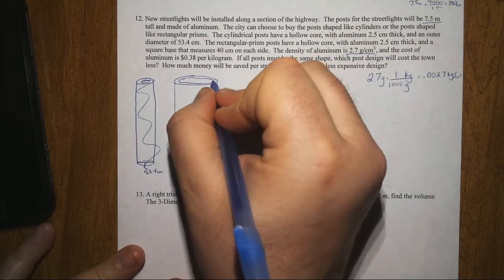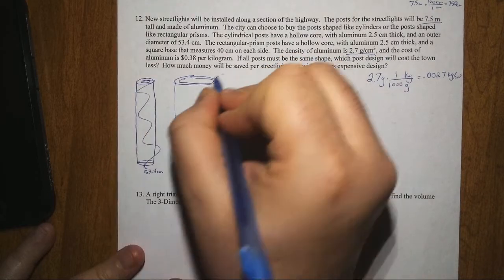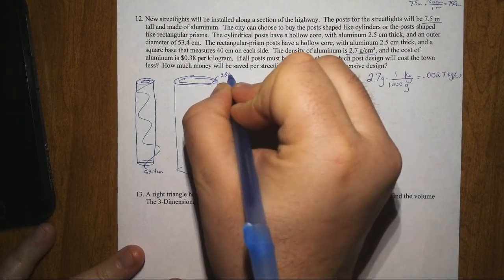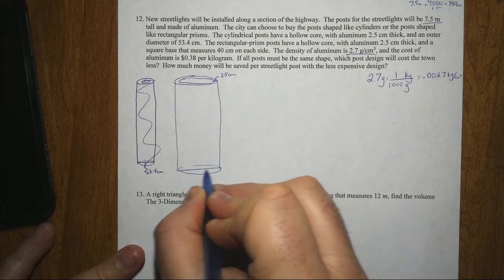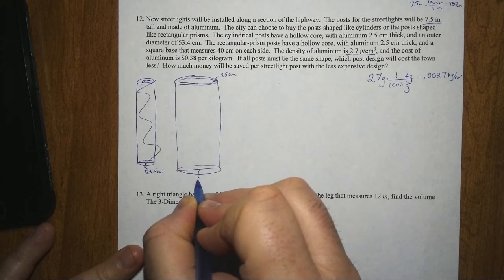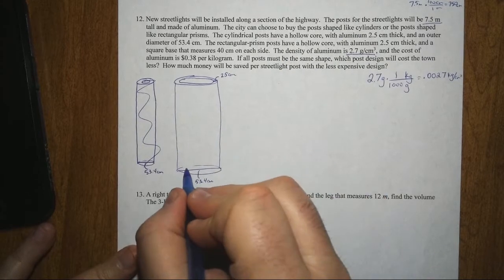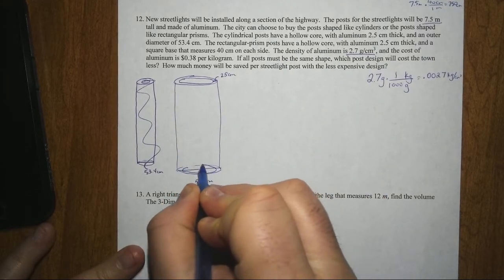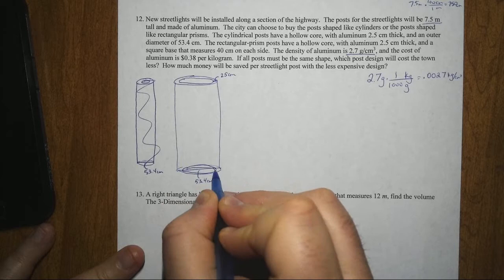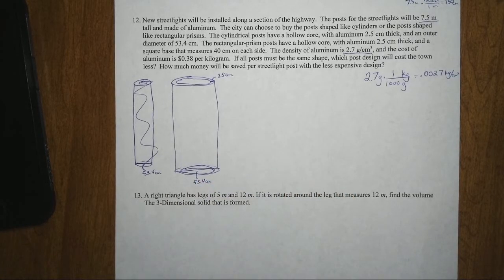Okay? So from here to here, right there, that's 2.5 centimeters. This all the way across from there to there is 53.4 centimeters. So this question is obnoxious for a couple of reasons. One of the big ones being that we actually have to calculate 2 different volumes and subtract them, right?